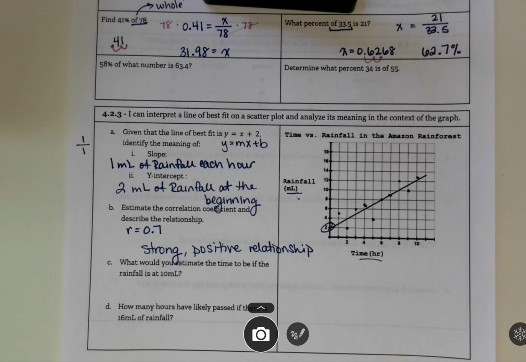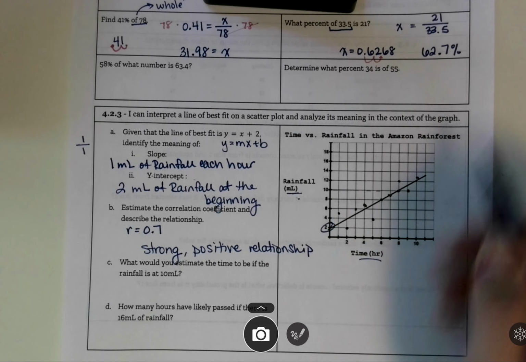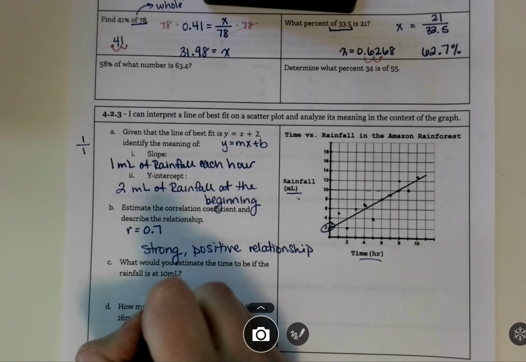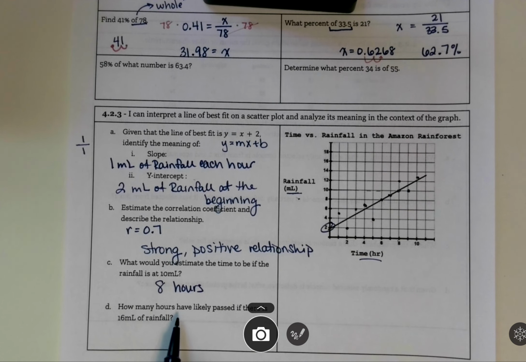What would you estimate the time to be if the rainfall is at 10 milliliters? So 10 milliliters, I'm going to go over. That corresponds to 8 hours. And then how many hours have likely passed if there is 16 milliliters?